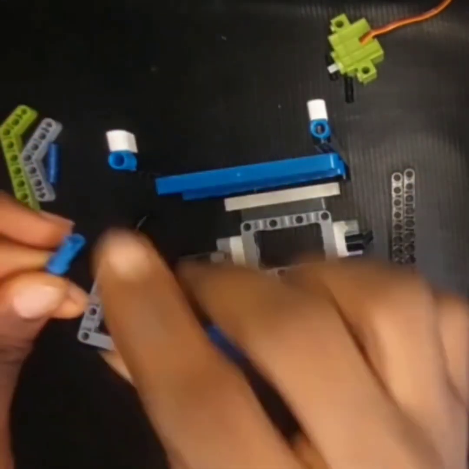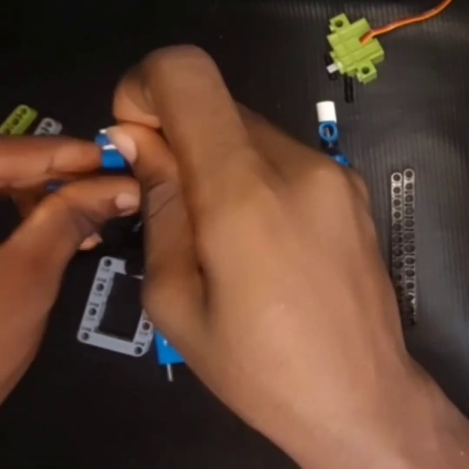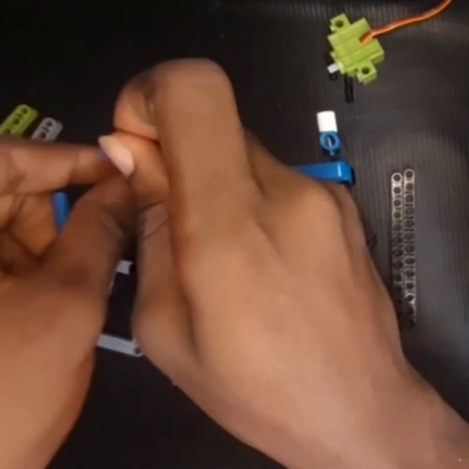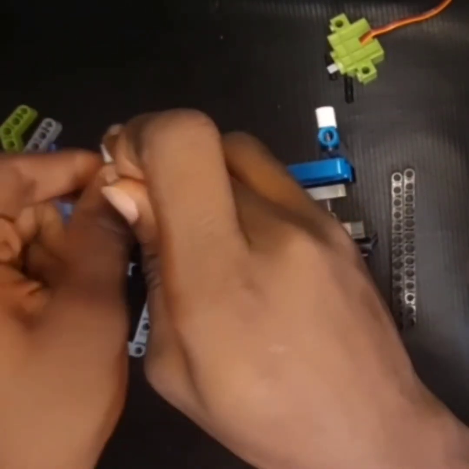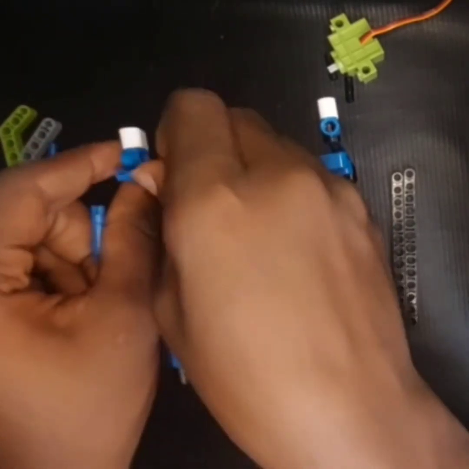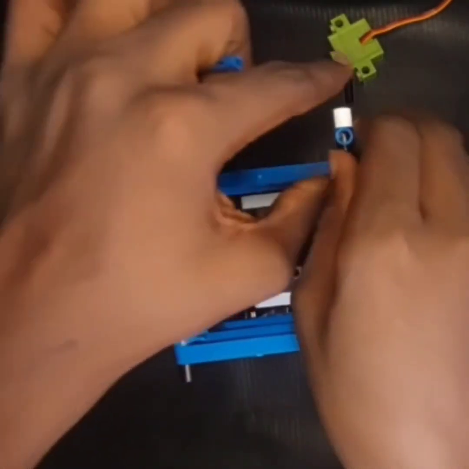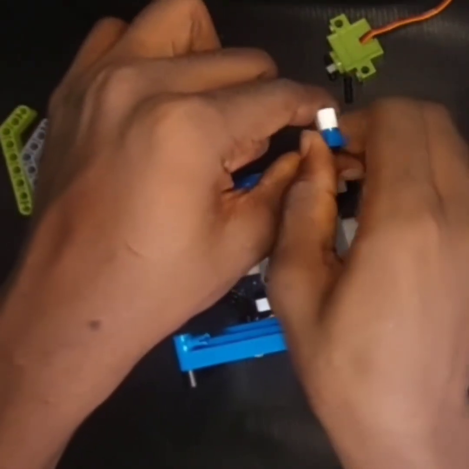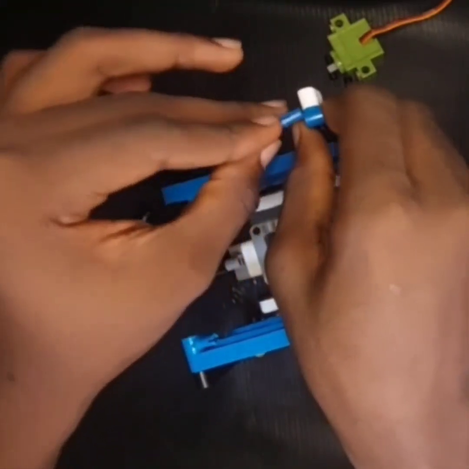So we're going to add two long pins, that's 3L pins. Add two of them. Make sure they are like this. Turn this properly to the other side. Then you add this.